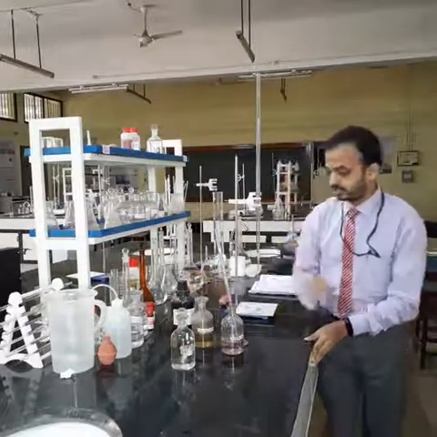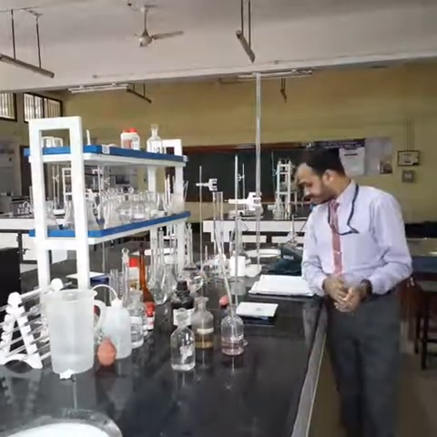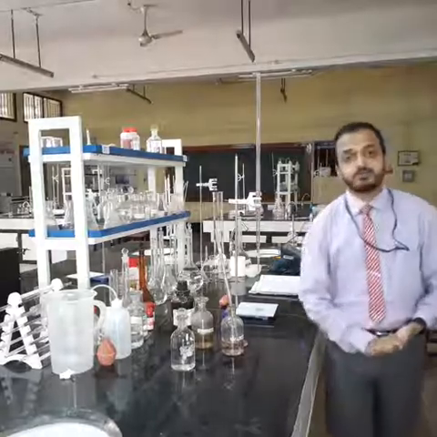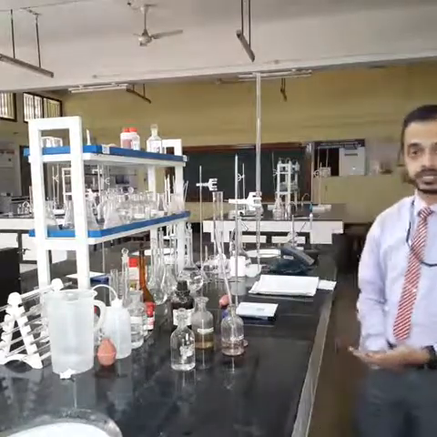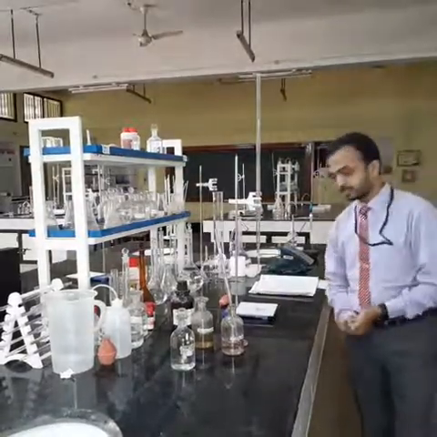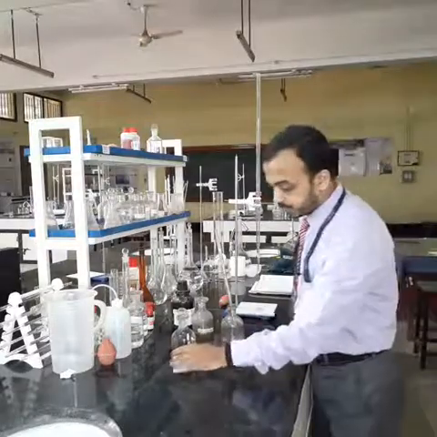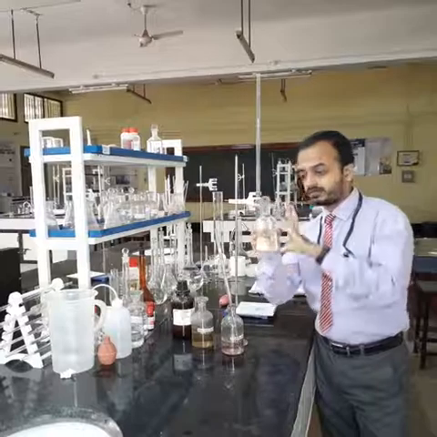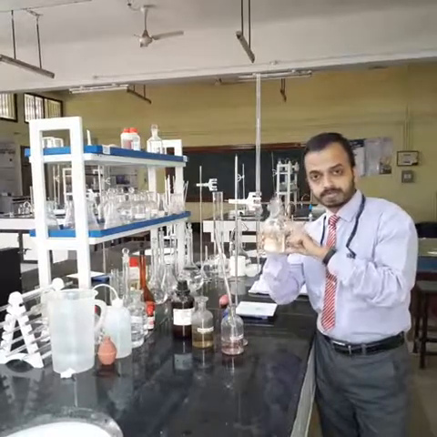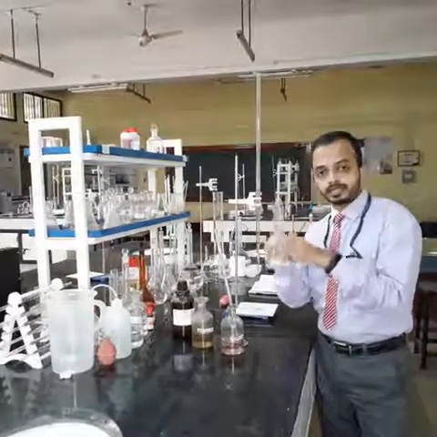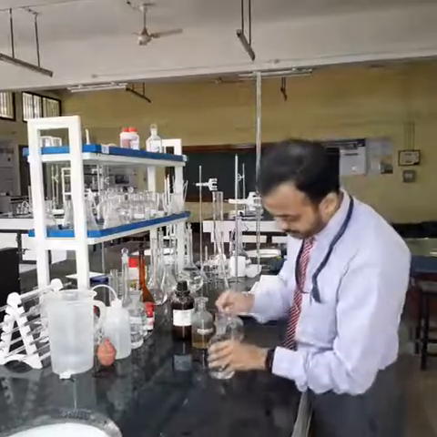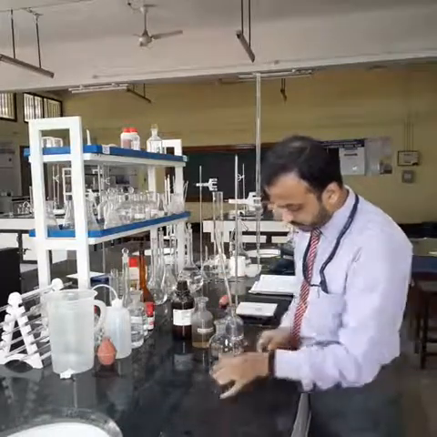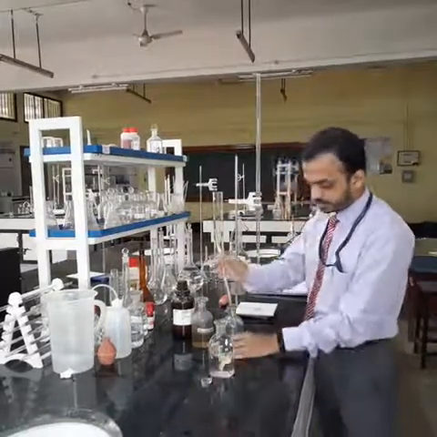With the reagents and the apparatus ready, we shall now begin the procedure to determine the dissolved oxygen in the given sample. The procedure goes like this. You need to take a BOD bottle and fill it completely with the given sample, which is 300 ml. To this 300 ml sample, I am going to add 2 ml of manganese sulfate solution.